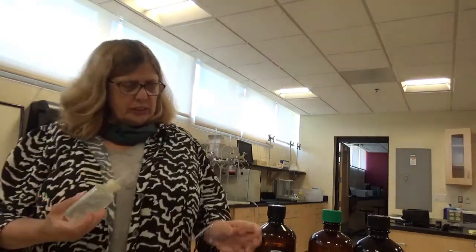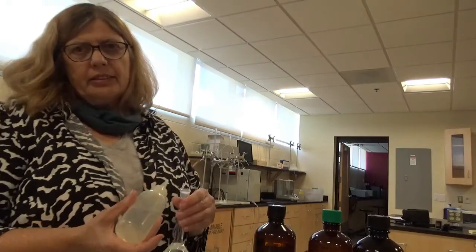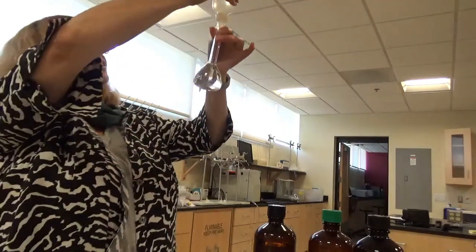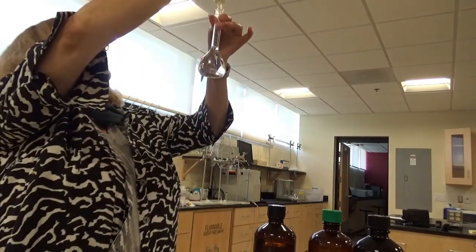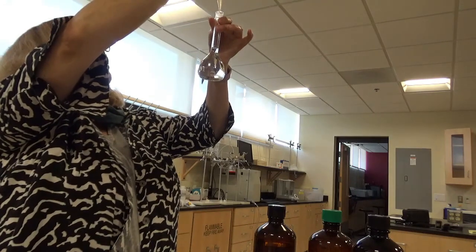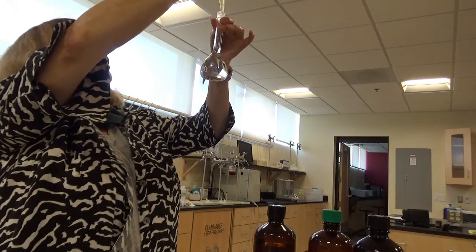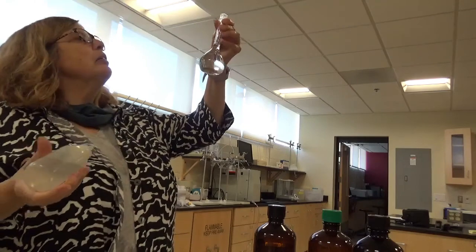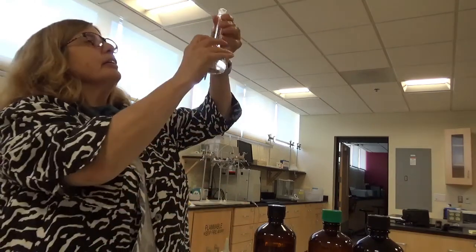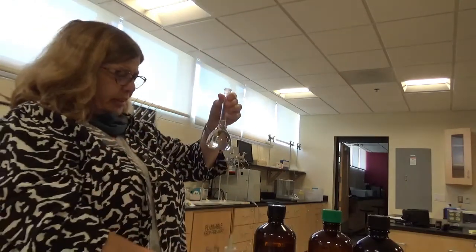But now I'm going to fill it up to the mark, each one, and then invert and mix 10 times. So that's the next thing I'm going to do. It was a little sloppy, but I think I did it. Nope, I think I need a couple more drops.